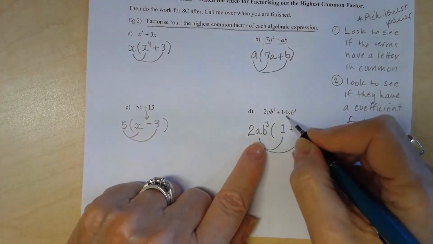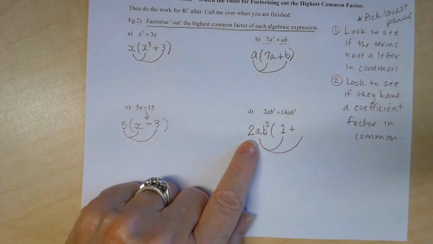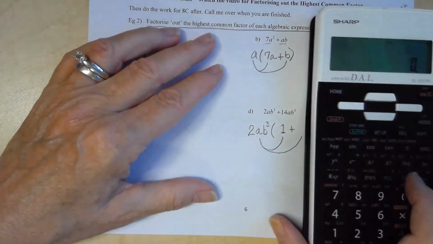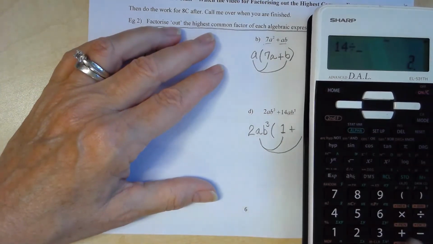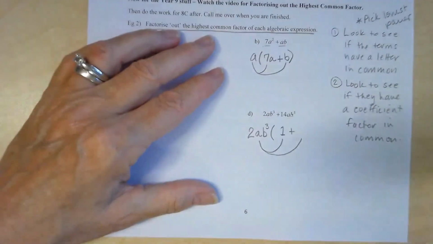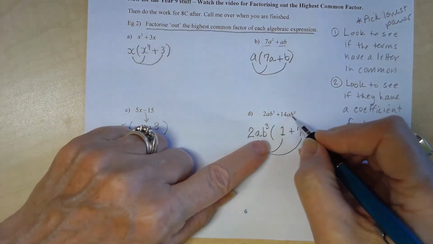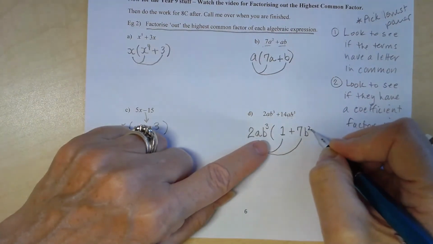And I go over here, and I go, that's not 14. I got to multiply 2 times something to get 14. So I might go, there it is, okay? 7. The A is already there, so I don't need it. But I need 2 more B's. So I go B squared.